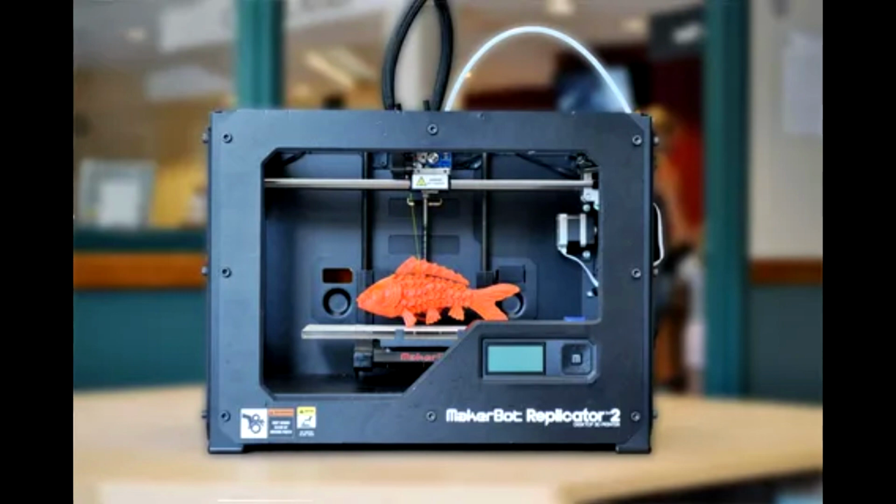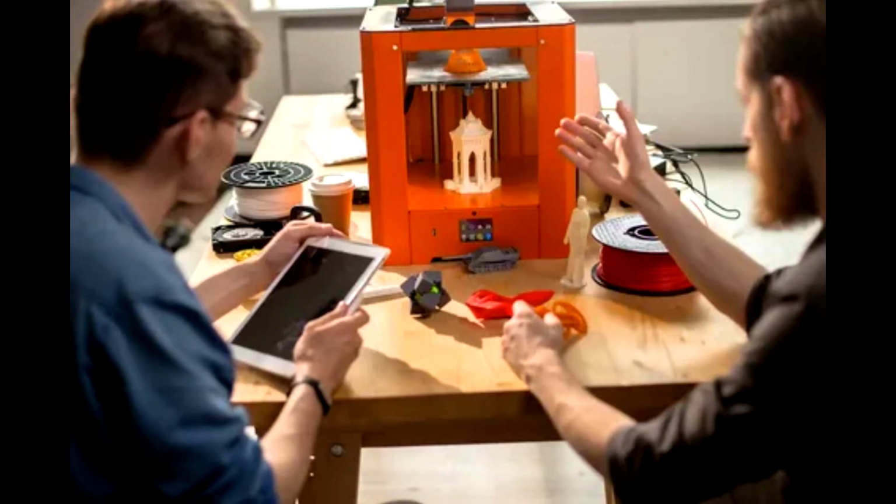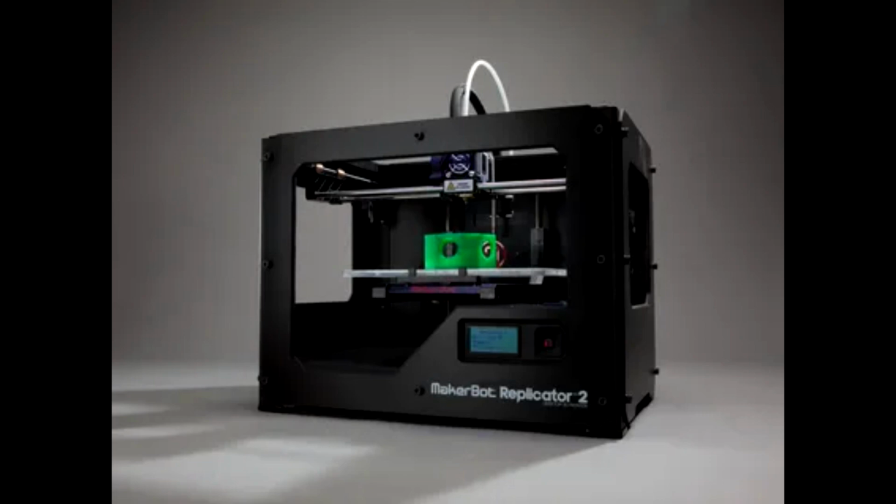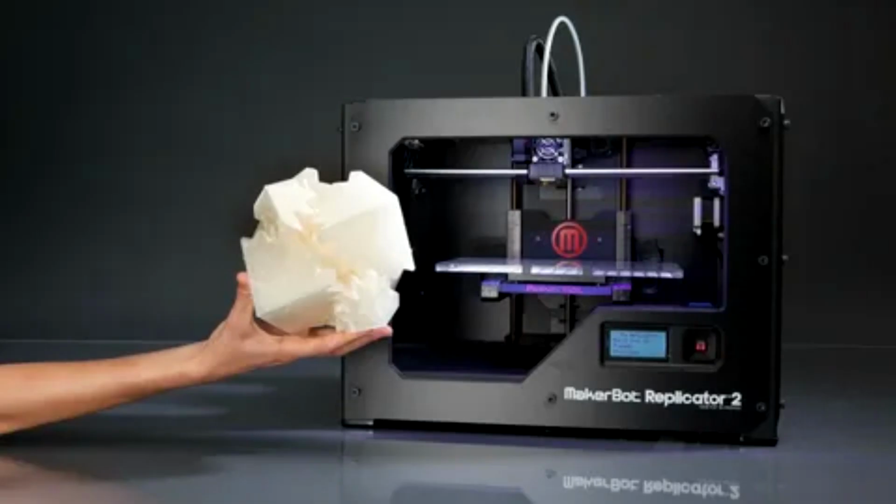3D printing is the opposite of subtractive manufacturing, which is cutting out, hollowing out a piece of metal or plastic with, for instance, a milling machine. 3D printing enables you to produce complex shapes using less material than traditional manufacturing methods.